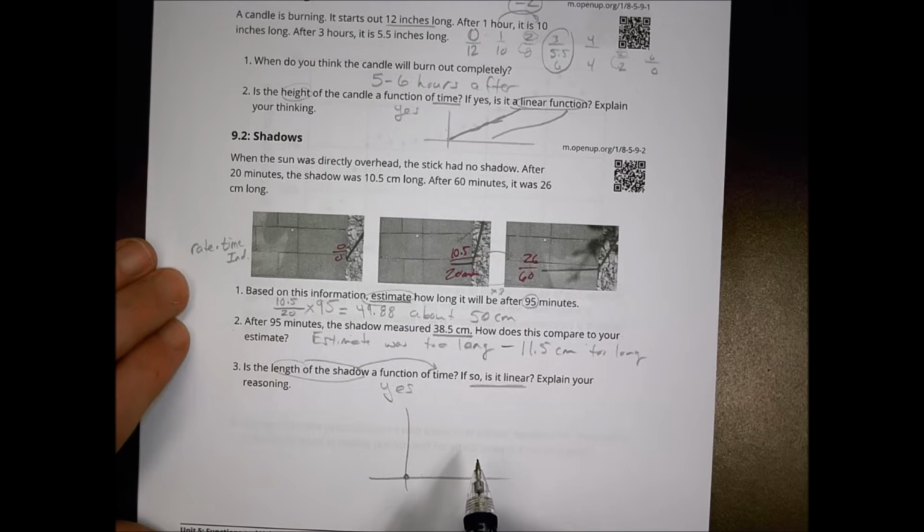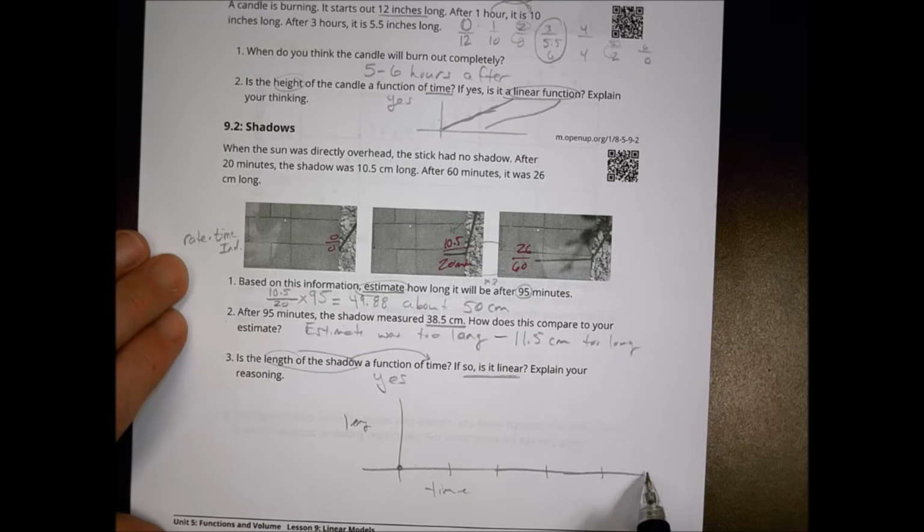I mean, if you just plotted this out, you start off with 0, 0 right there, and then if you move to our time, here's our length, sorry, and here's our time, and if we had 20 minutes here, 40 and 60, and then we ended up actually with 80 and 100, so here's 95, right?